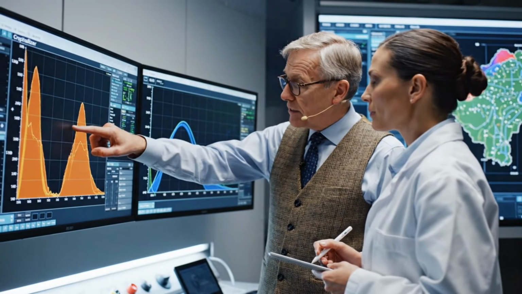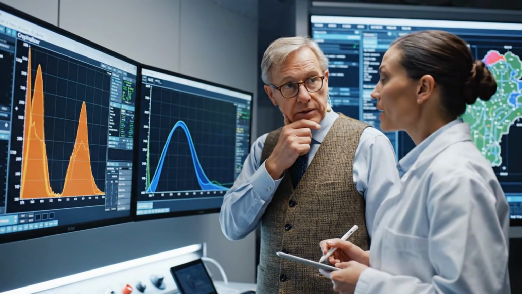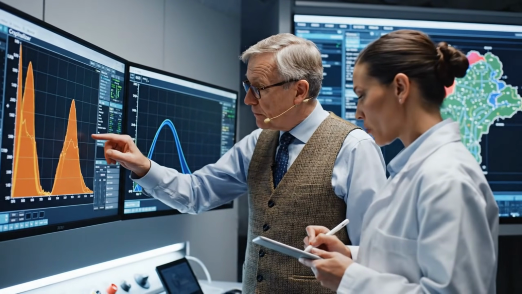The temperature gradient here seems directly correlated with the anomaly spike. Yes, but look at the flow rate stability just before the transition point.